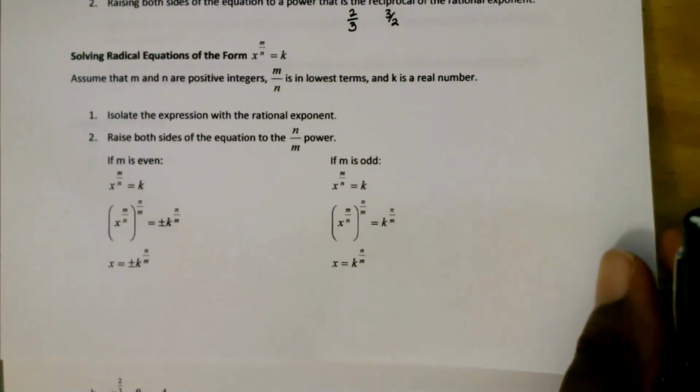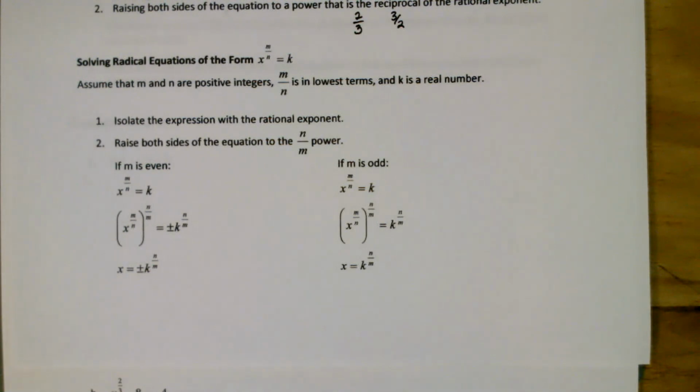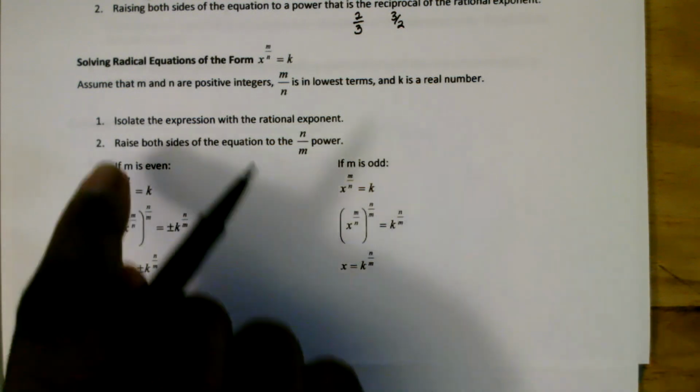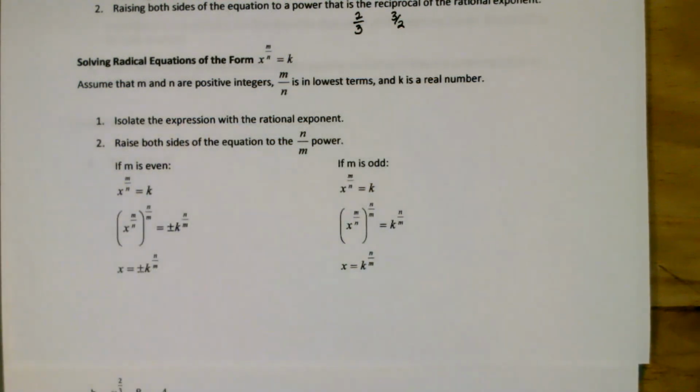Now let's say I want to solve a radical equation of this form: x to the m over n equals k. We're going to assume that m and n are positive integers, m over n is in lowest terms, meaning it's already in simplest form, and k is a real number. The first step is to isolate the expression with a rational exponent. That means move terms over to the opposite side.